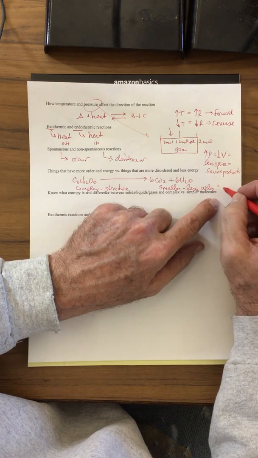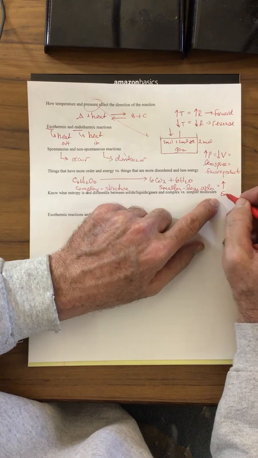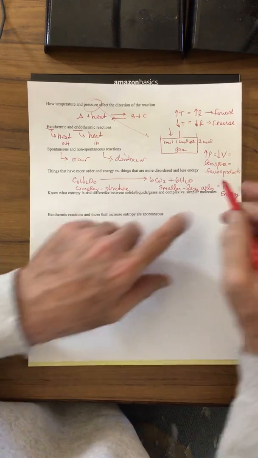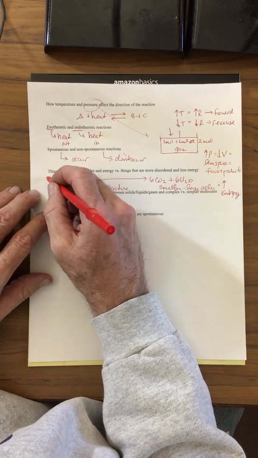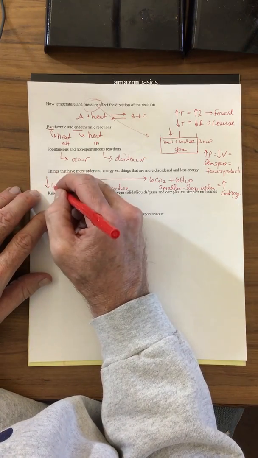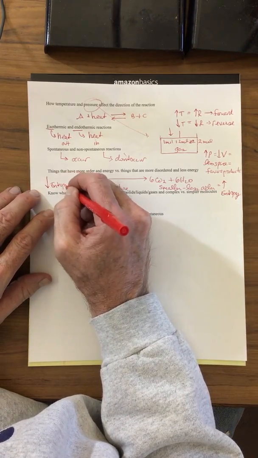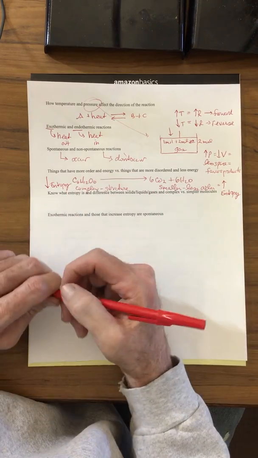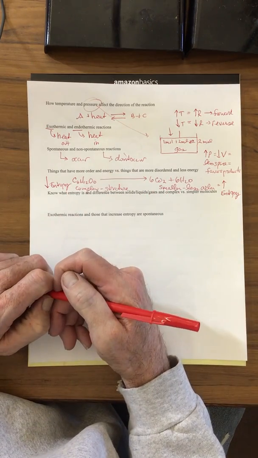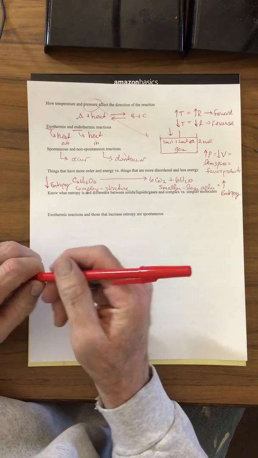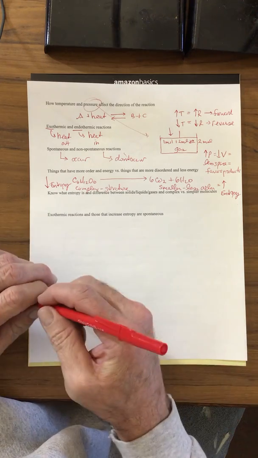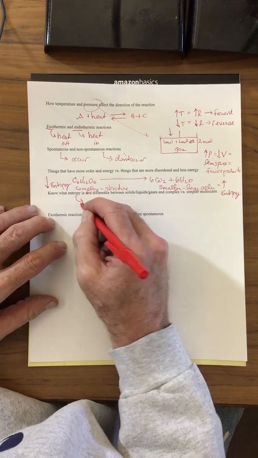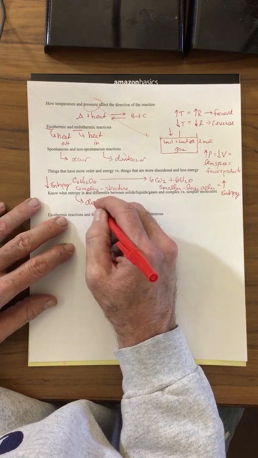So therefore, we have an increase in entropy with these smaller, less ordered products. Here we have a decrease in entropy. Okay, we have a decrease of disorder. We have a decrease of chaos because it's more complex. So again, know what entropy is. Entropy is this disorder.